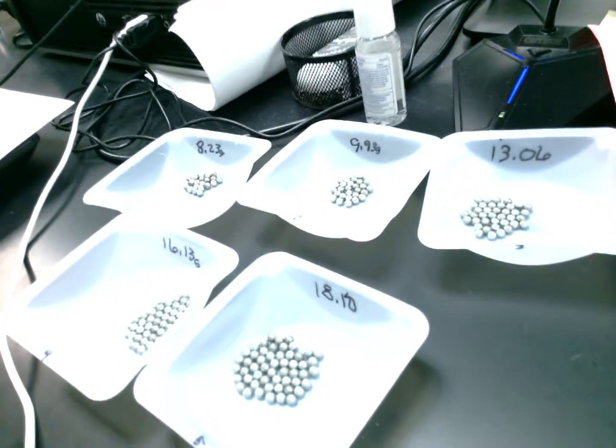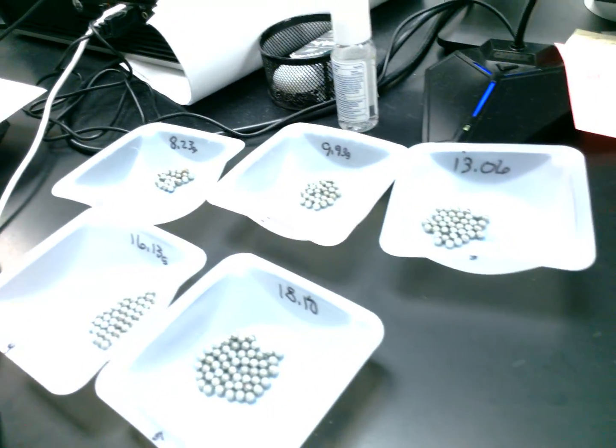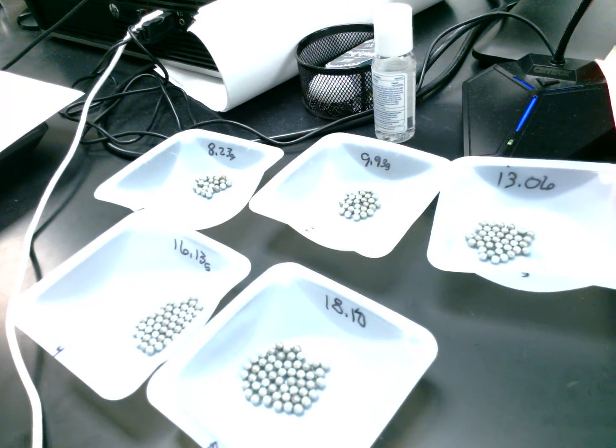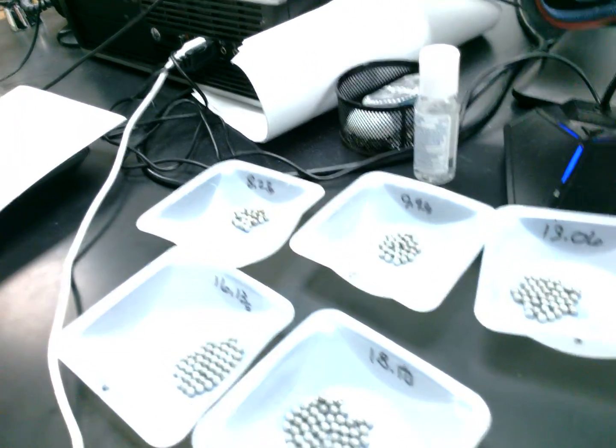So I have already gone through and labeled and measured 5 different weighing dishes with our metal shot, or BBs. I guess we are more apt to call them BBs since we do have a couple of school buildings that have them as a mascot.